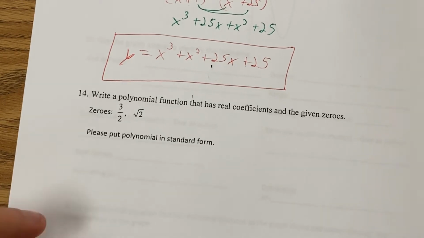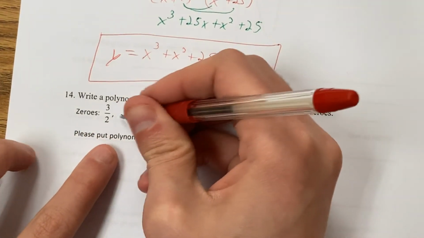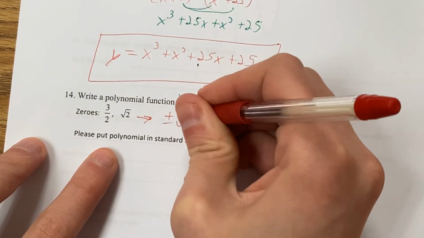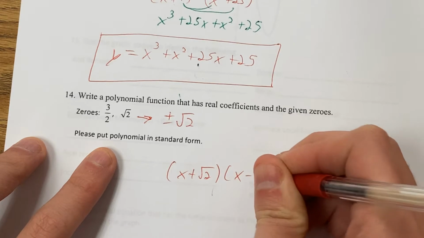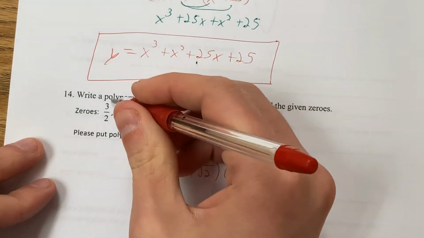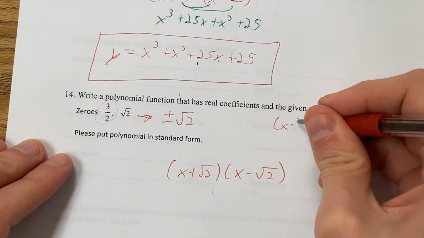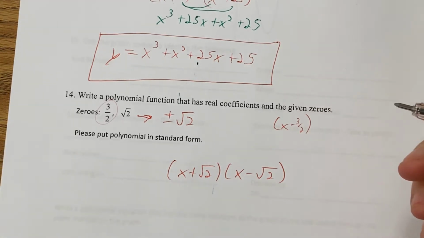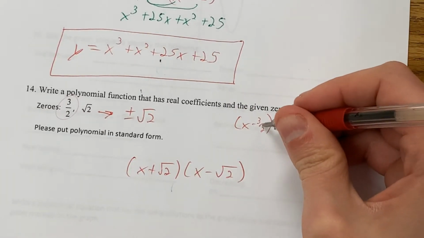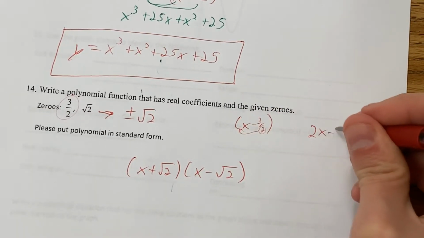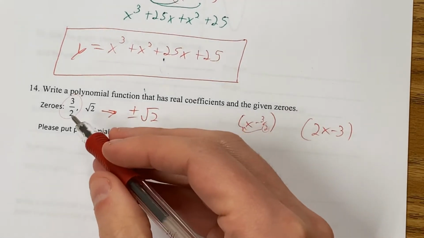This one, awesome. Same old question, except this time you give a fraction and a root. So once again, with the root, it is a plus or minus square root of 2. So we will have an x plus root 2 and an x minus root 2. Get that out of the way. But then with 3 halves, please do not write x minus 3 halves. That's not what we want. What we want instead is to take this and make this 2 in front of the x. So 2x minus 3. That's going to be the factor you want. You don't want fractions. The number on bottom goes in front.